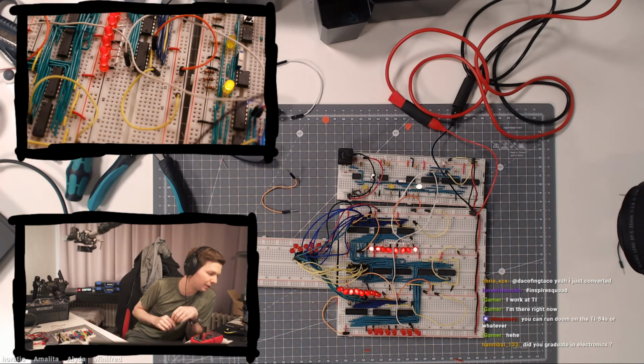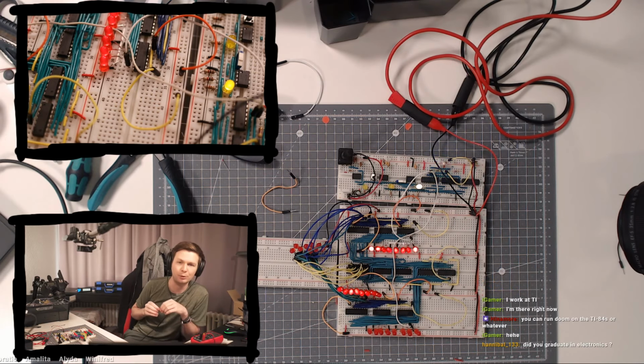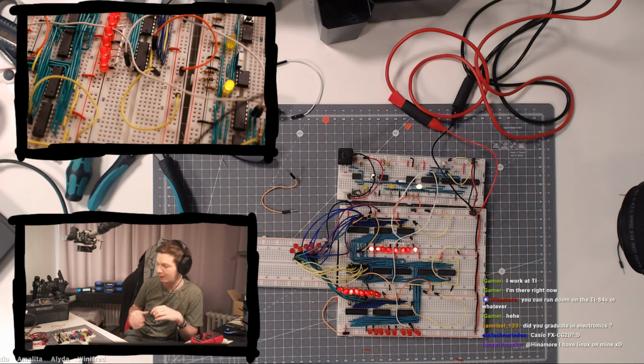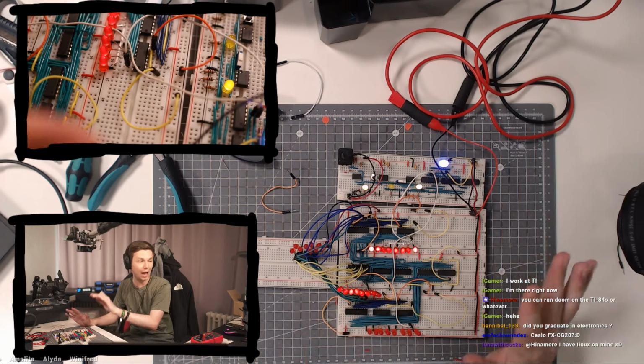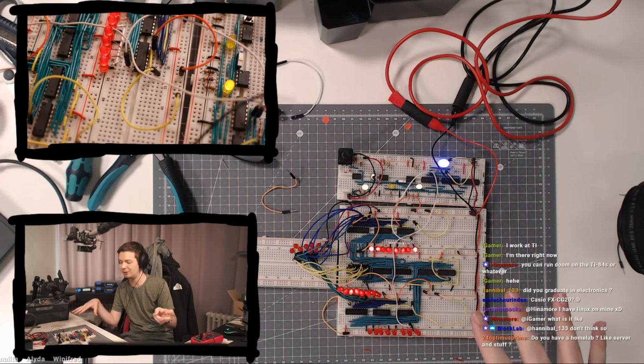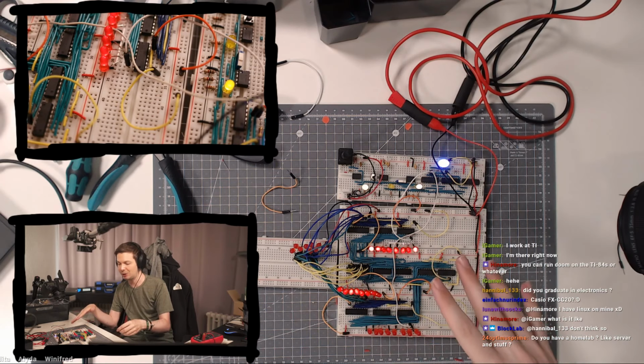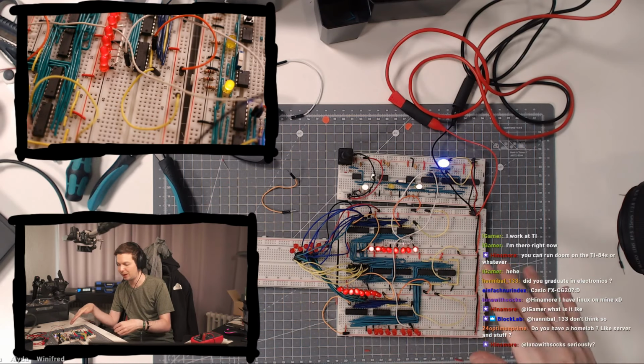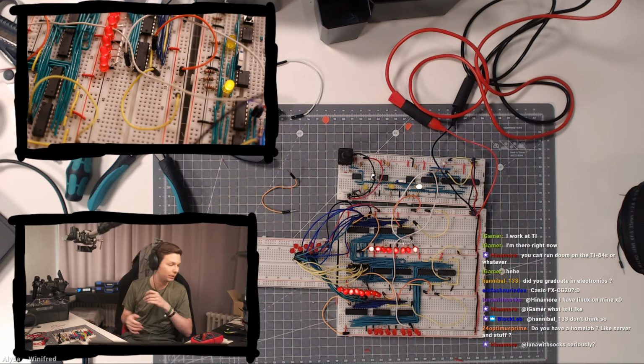Did you graduate in electronics? No, I do computer science, so mainly I do software stuff. Right now, this is absolute amateur stuff I'm doing. I couldn't build this myself. I'm following the video series, right? I'm an amateur in electronics, but I like to learn that. That's why I'm doing it.